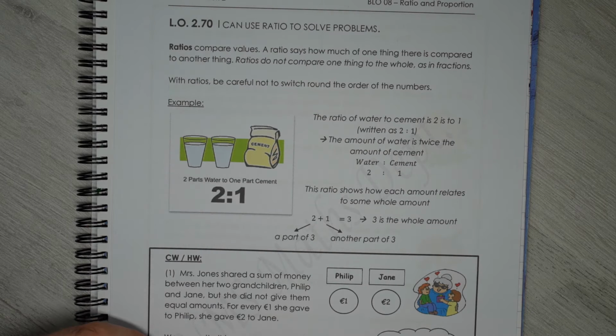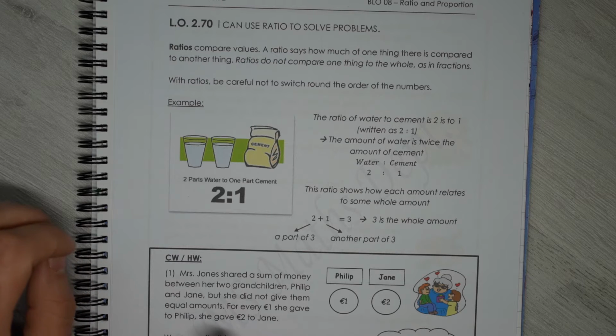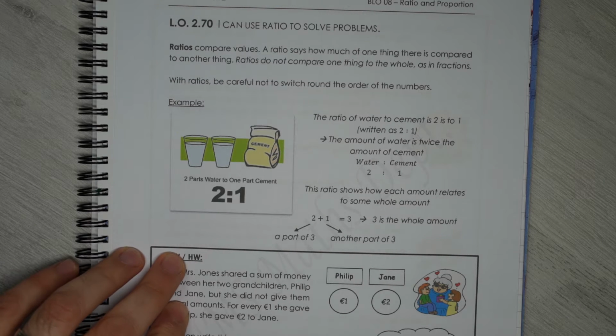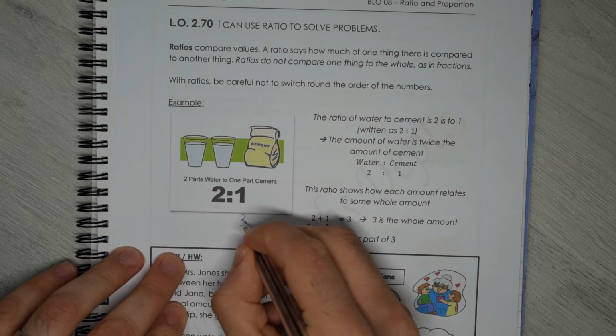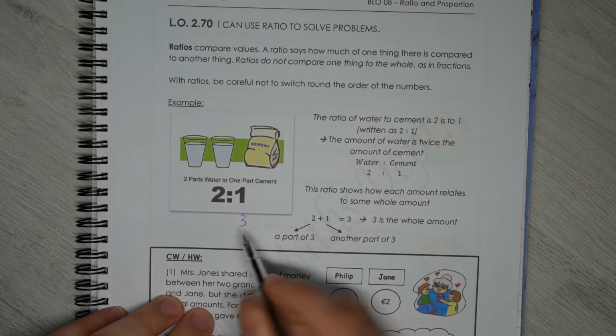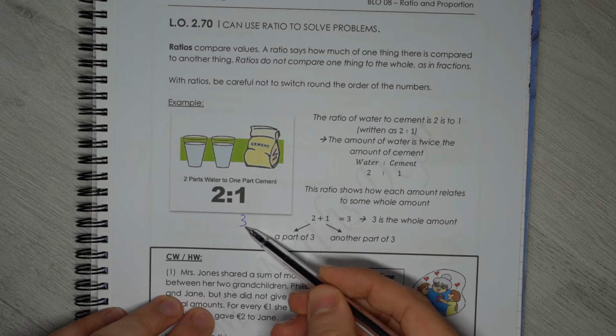So let's say I'm going to use 3 parts cement. How much water do I need? If I'm going to use 3 parts cement, not water, 3 parts cement, I have multiplied 1 by 3.